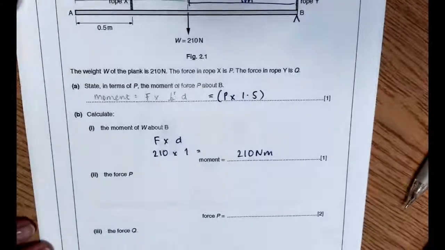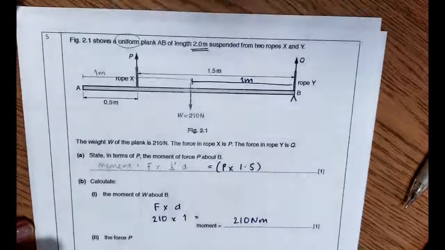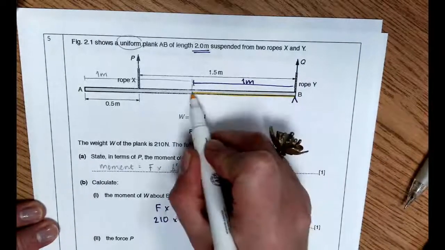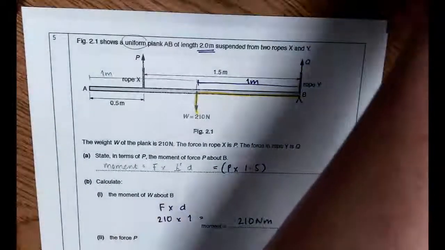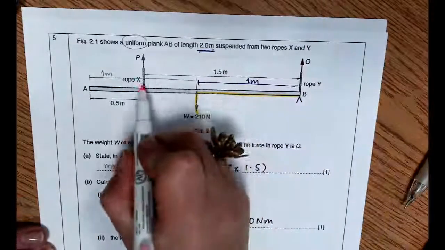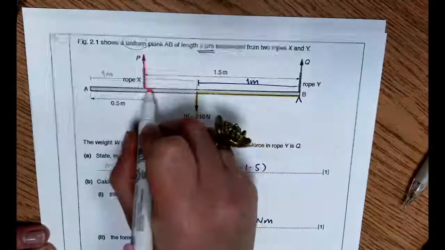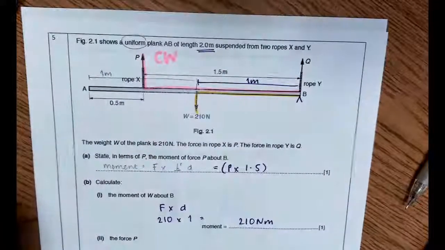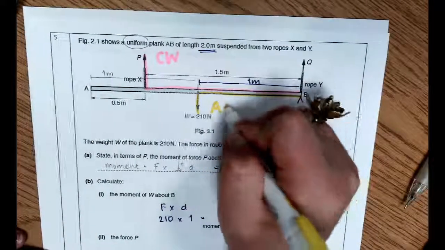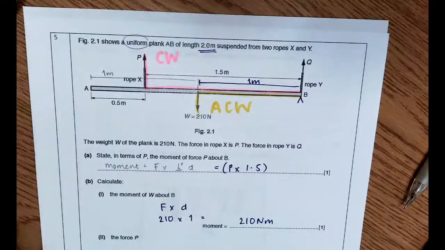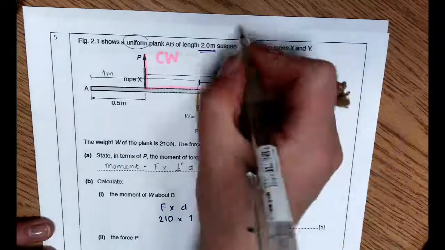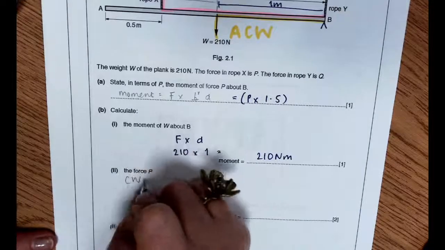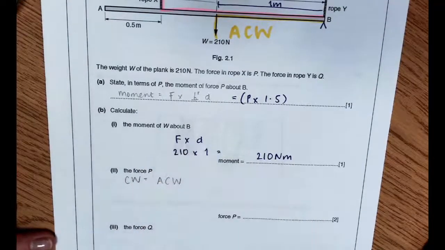Then it asks you to calculate the force P. So let's think about this. We've got an anti-clockwise moment from the weight, and then we have the rope P pulling up around the pivot point. So this one is clockwise, and this one is our anti-clockwise. Okay, it's suspended, so it's not moving, so therefore it's in equilibrium, so I can say that clockwise moments equals anti-clockwise moments.